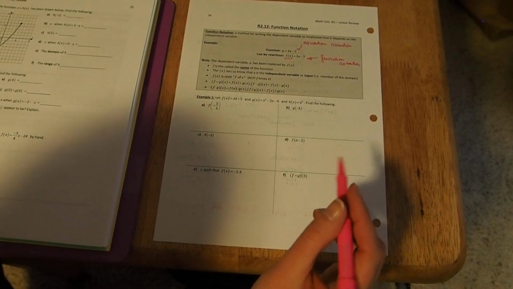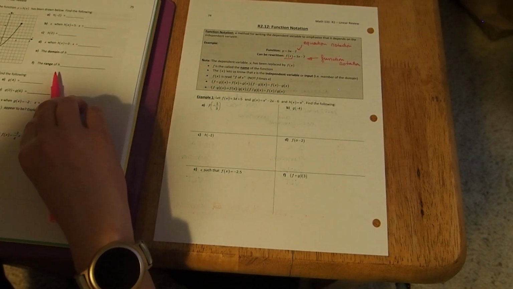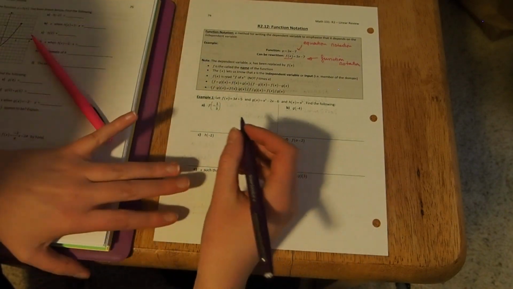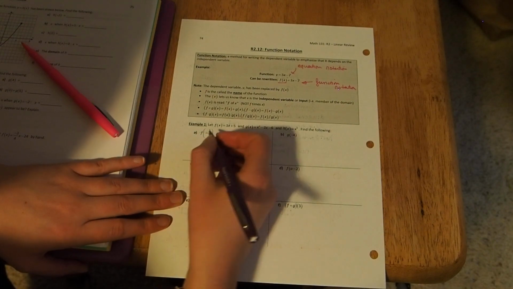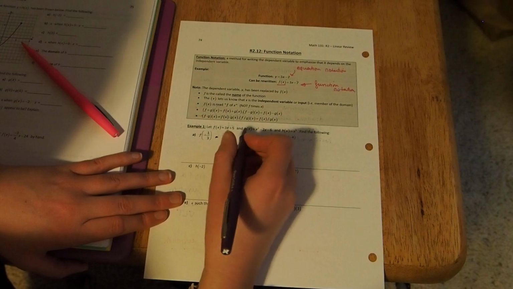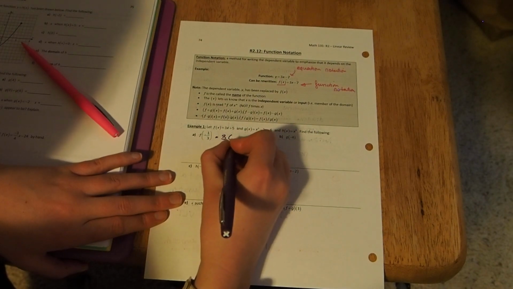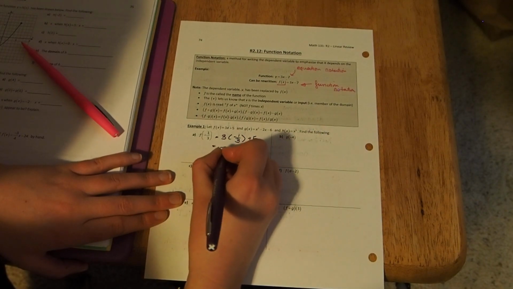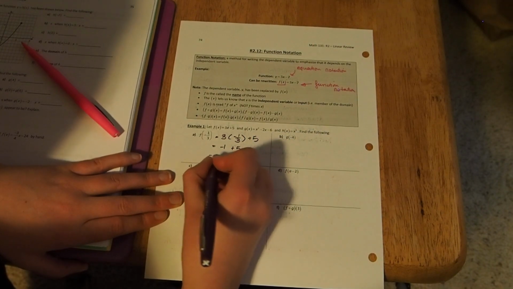Okay, so first of all, we're going to just use function notation to plug in values and solve functions or equations. This is f of negative 1/3, so I'm going to plug negative 1/3 into f. F is 3x plus 5, so that's going to be 3 times negative 1/3 plus 5. 3 times negative 1/3 is negative 1, plus 5 is 4.